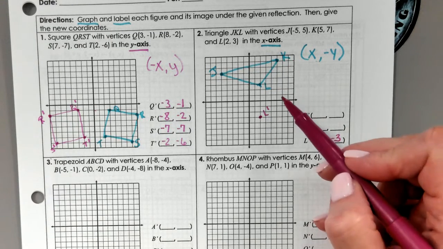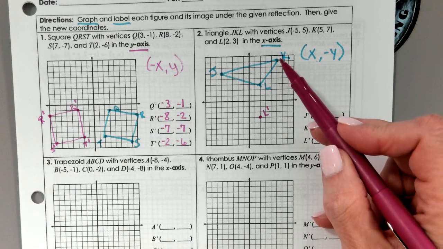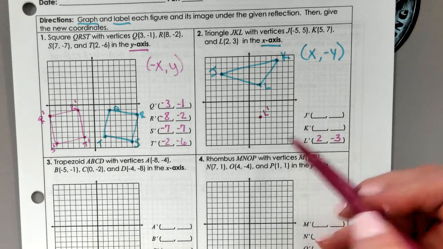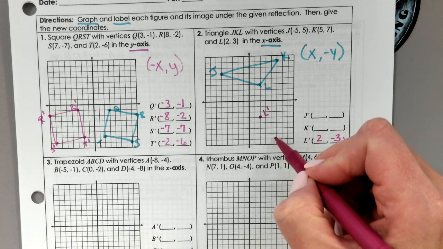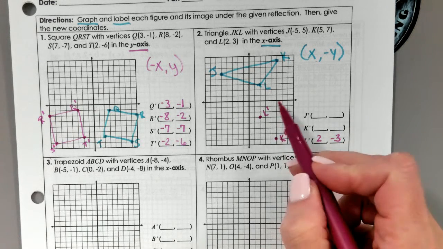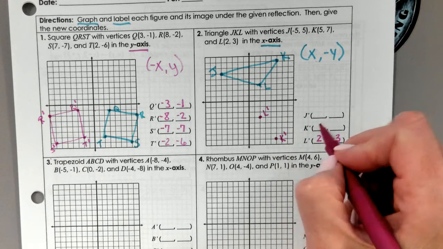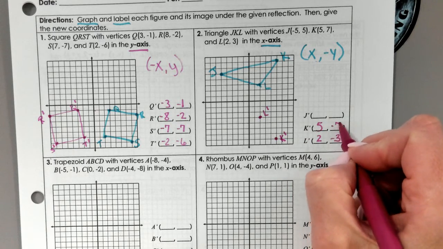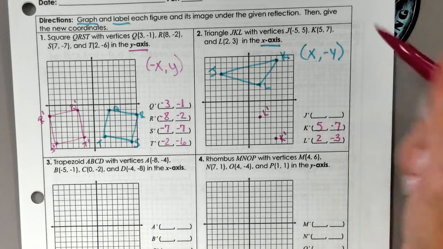All right, K, we said 7 units up, so this is going to be 7 units down. Get it lined up. So this would be 5, negative 7. Again, just had to change the Y because it's a vertical move.